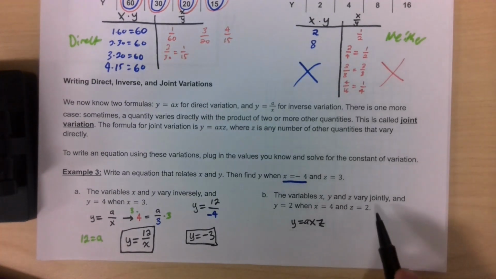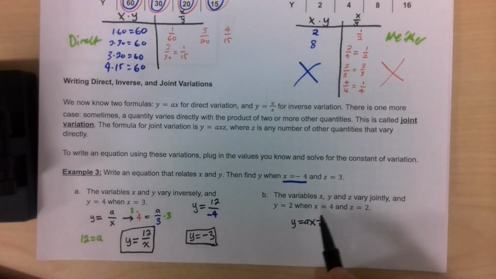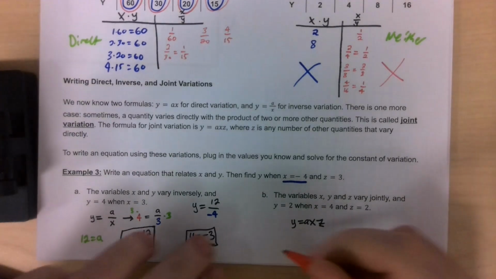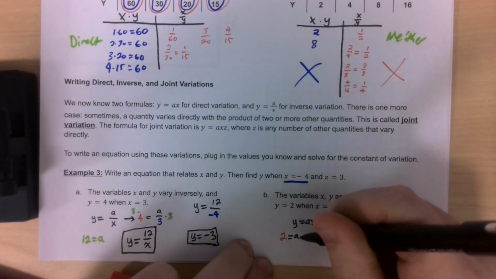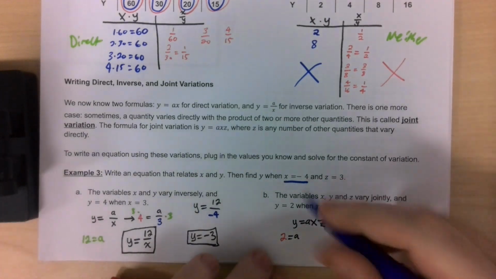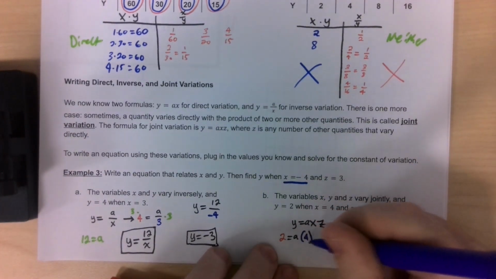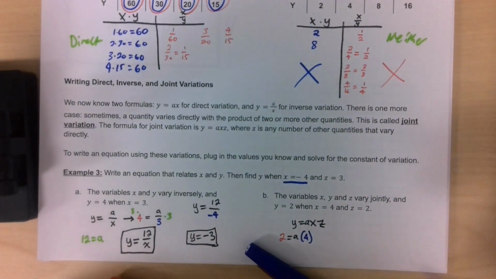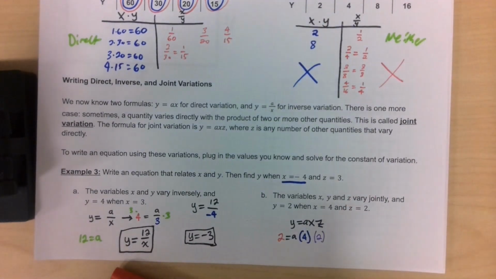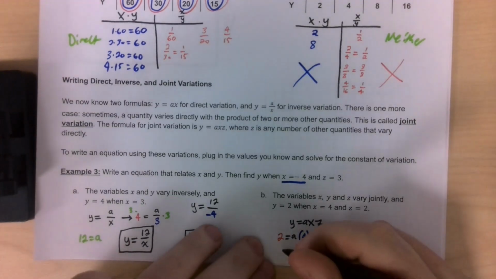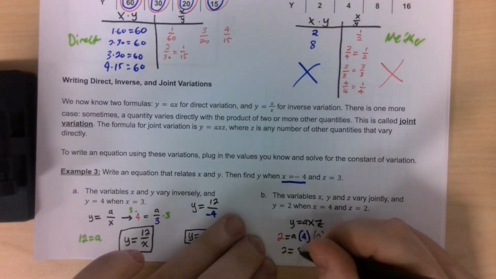So let's plug in the values they tell us here. Y equals 2, x equals 4, and z equals 2. So, y equals 2. We have our missing a value. X equals 4. And z equals 2. Well, this simplifies down a little bit, where we can just say that 2 equals 8a.